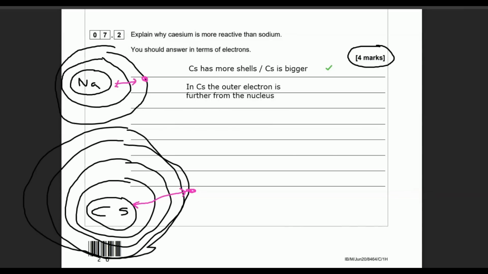And what are these atoms trying to do? They want to lose an electron. This means it is less attracted to the positive nucleus. Now, you don't have to point that out, but I like to point it out: the nucleus is positive and there's less attraction in the cesium because it's further.